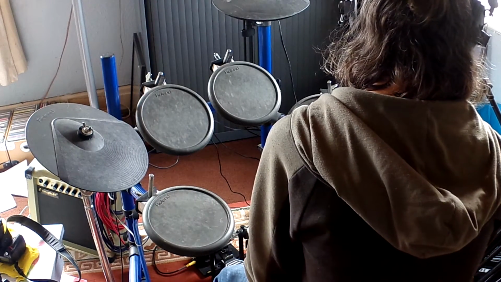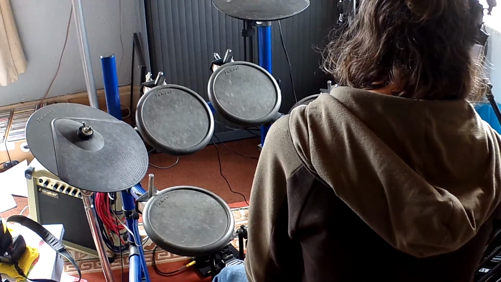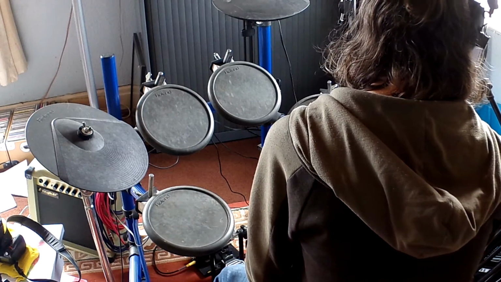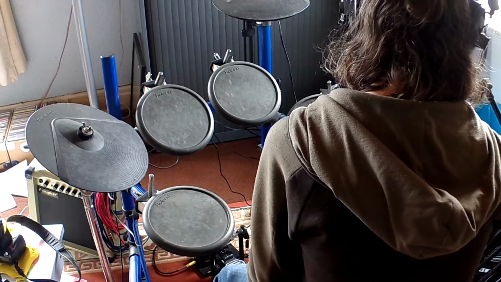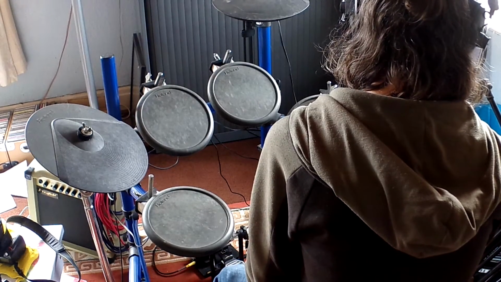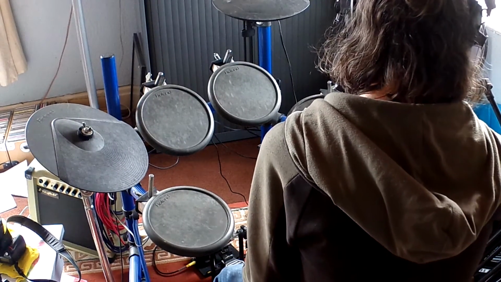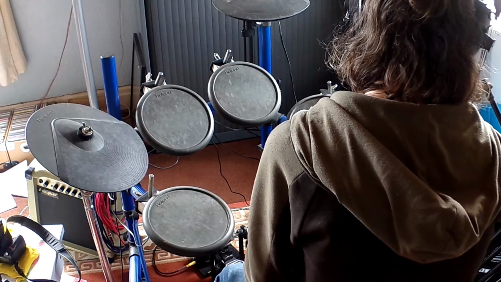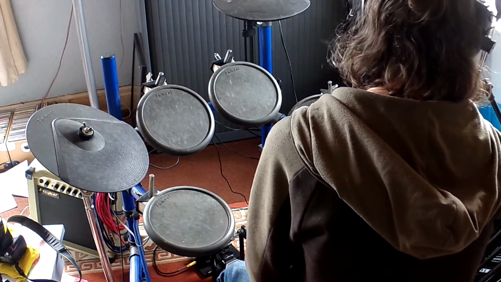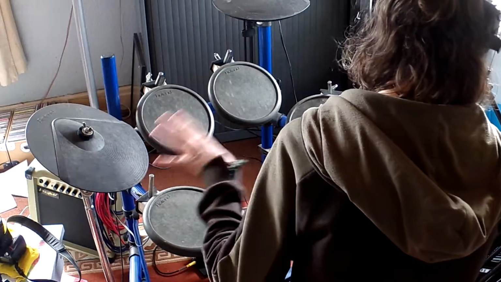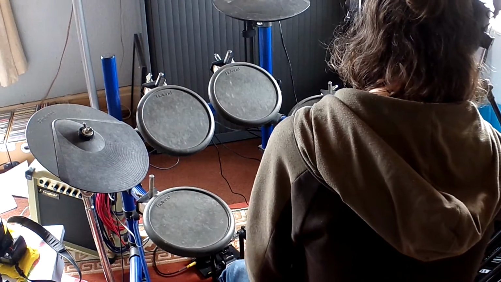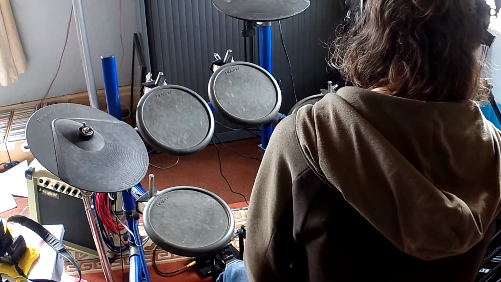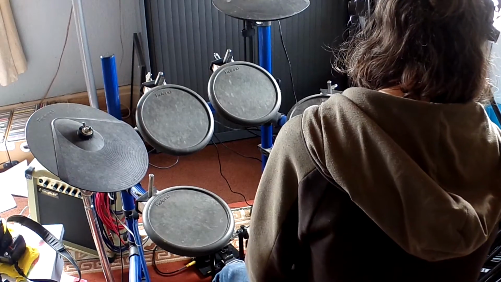So next I'll have a quick look at shuffle, which is going to be a little bit more tricky because it might take a little bit of time to get the wrist action and control to get the desired kind of hi-hat action that we need to get that unique shuffle sound. Okay, so I'll have a look at that next.